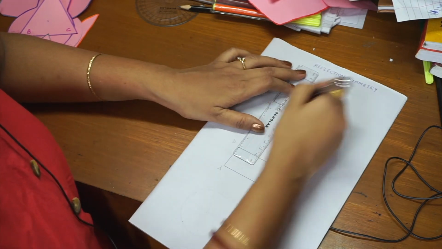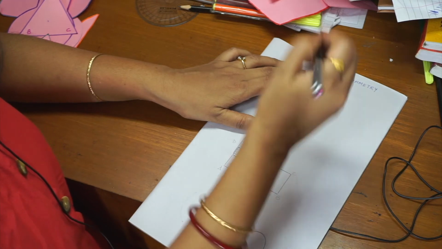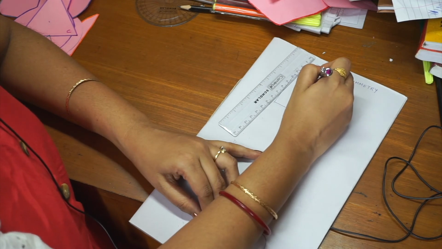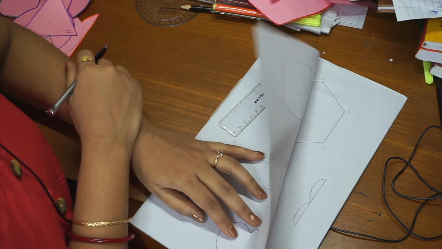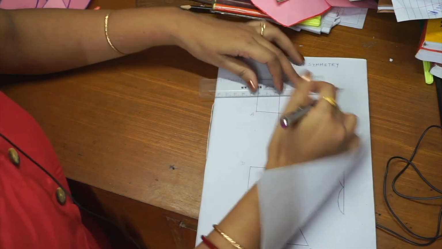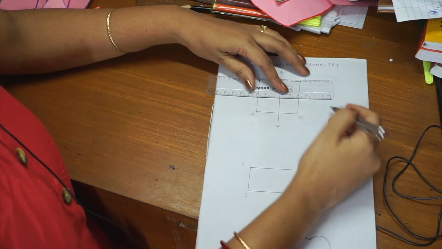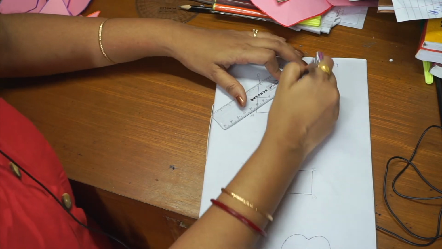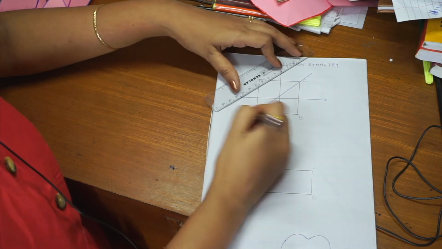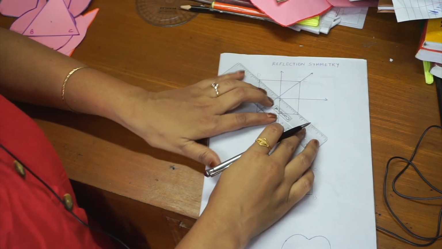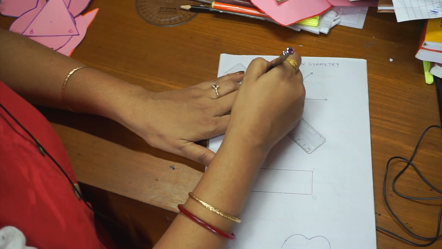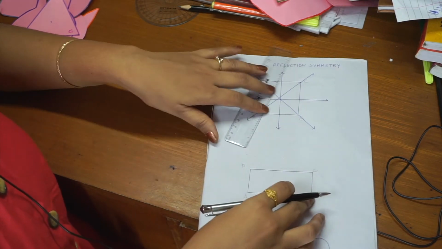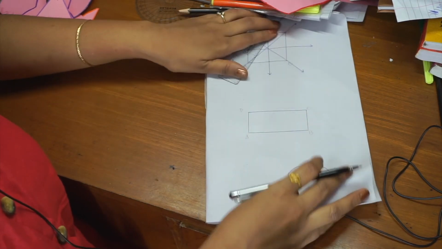So, when you draw the lines of symmetry, please remember you have to extend the line beyond the figure and mark arrowheads on the line, right. So, a square has 4 lines of symmetry. So, these are the 4 lines of symmetry I am showing you. This is how you draw. Okay. So, these are all the 4 lines of symmetry.